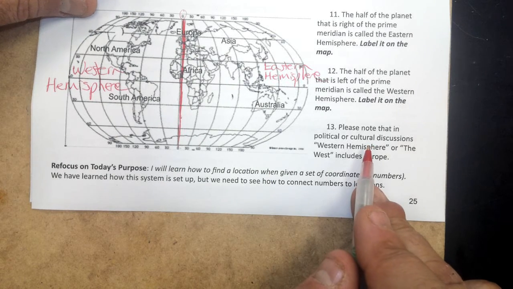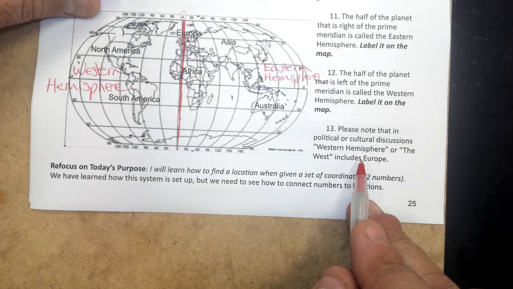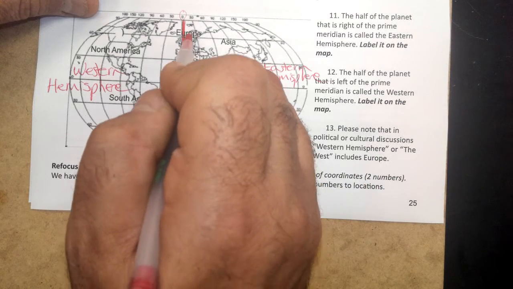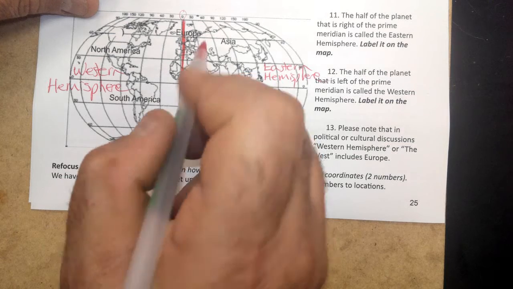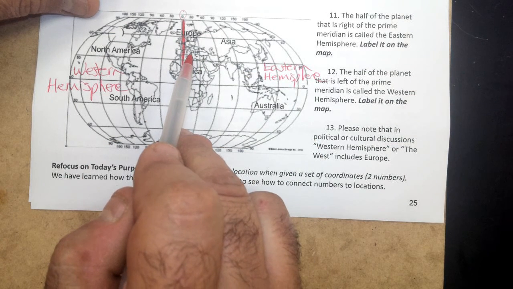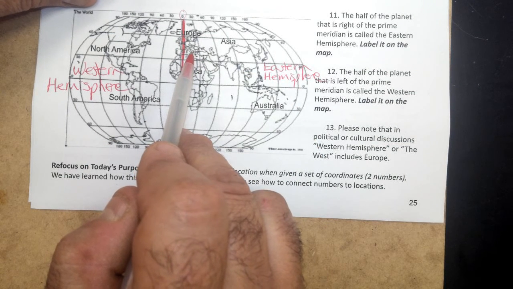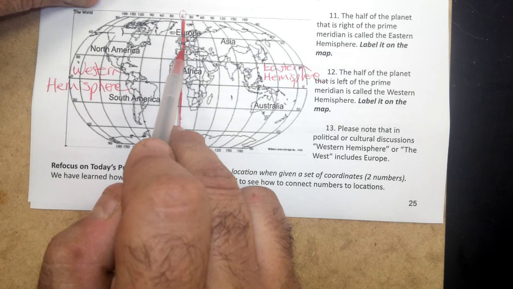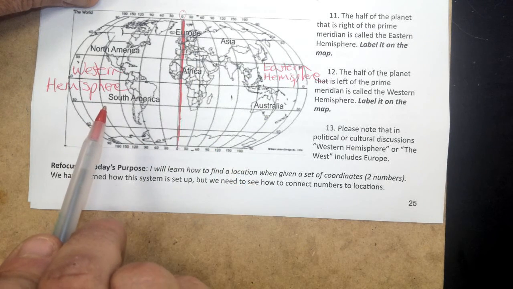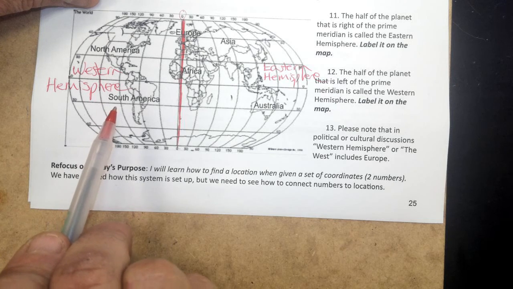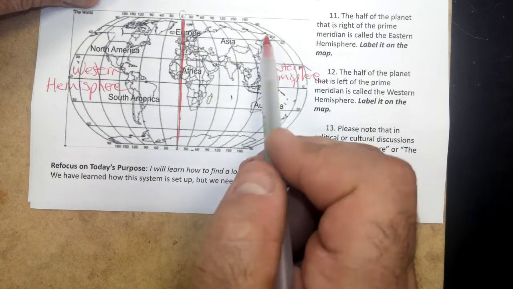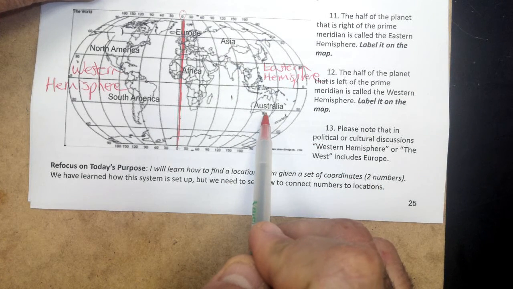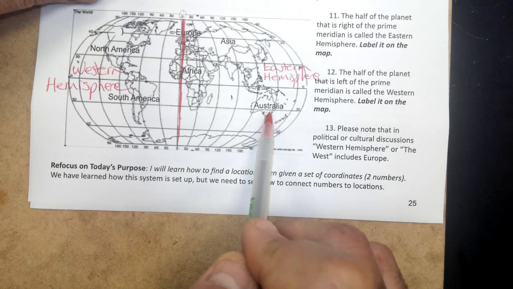Please note that in political or cultural discussions, Western Hemisphere, or the West, includes Europe. So here, a lot of Europe is on the east side of the prime meridian, so geographically it's the Eastern Hemisphere. However, when we talk about politics and culture, it's considered Western Hemisphere, or the West. Also, when we talk about the Eastern Hemisphere, or the East, culturally and politically, we're mainly referring to Asia. Australia isn't really considered part of that. All right.